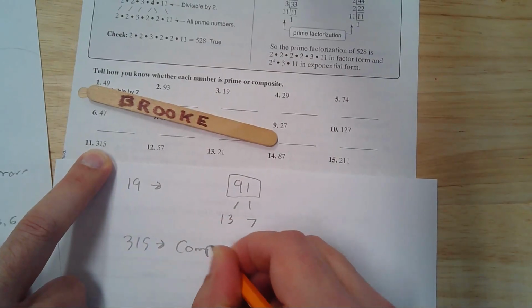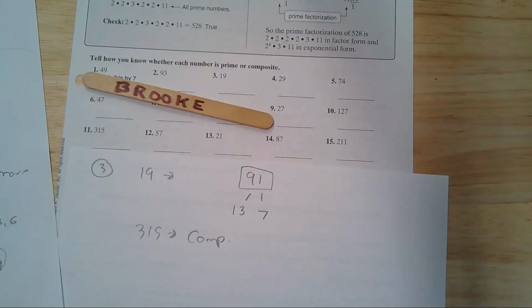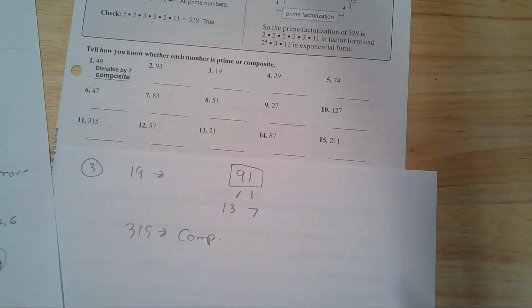I don't know all its factors, but clearly it divides by 315 and 1, and I know it divides by 5. Does it divide by anything else? Not that it matters. It divides by 3. 5 plus 1 plus 3 is 9, which divides by 9, so it divides by 9. But all I need is one number and it's composite, right? Again, keep that info with you later on this lesson.